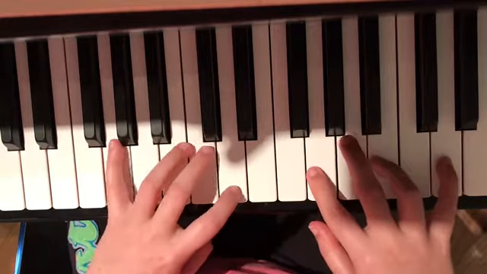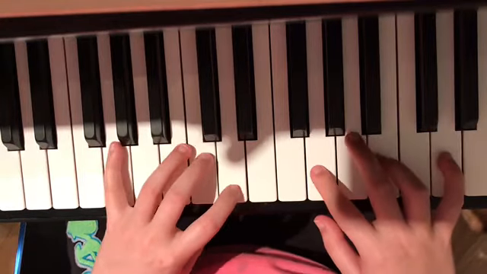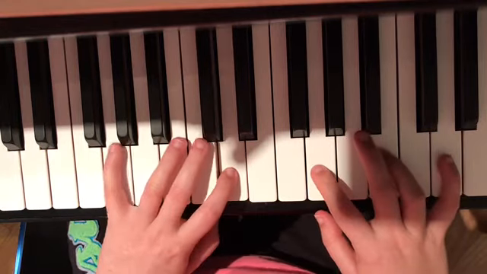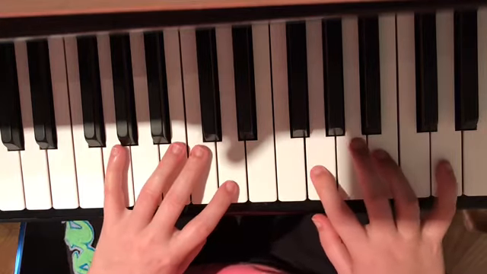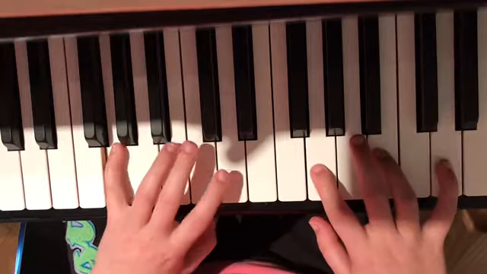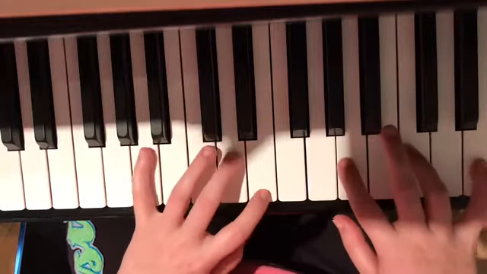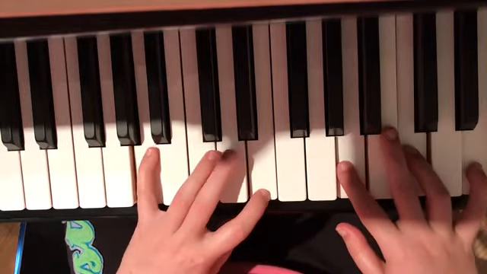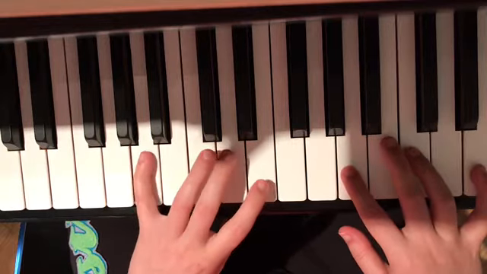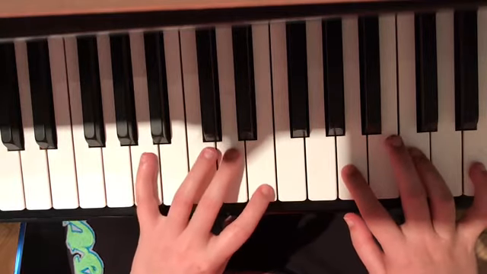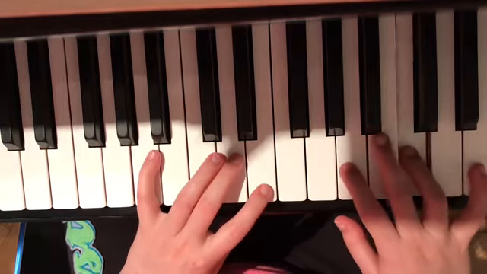Next is the chord G. In the left hand, it is G and D. In the right hand, it is G, B, and D. Lastly is A minor. In the left hand, it is A and E. In the right hand, it is A, C, and E.